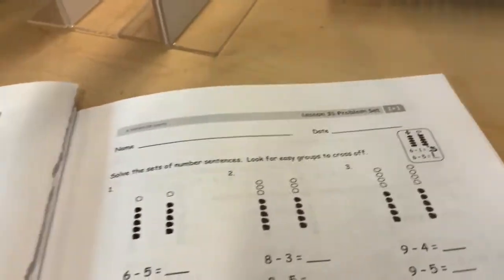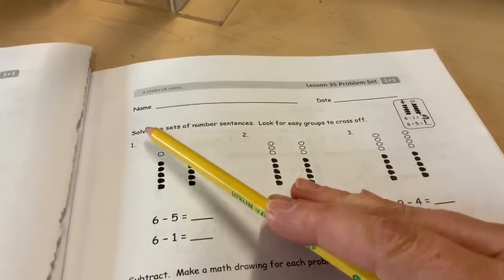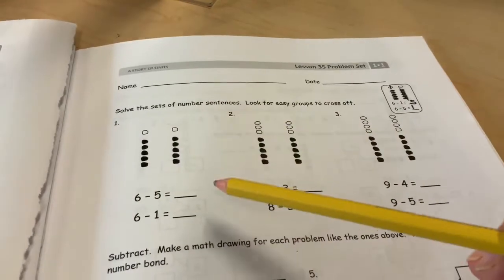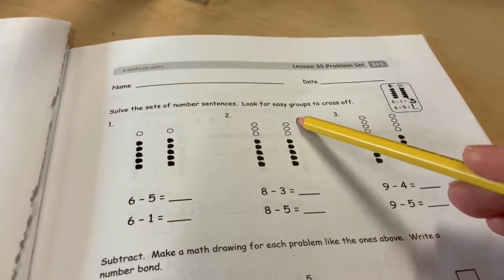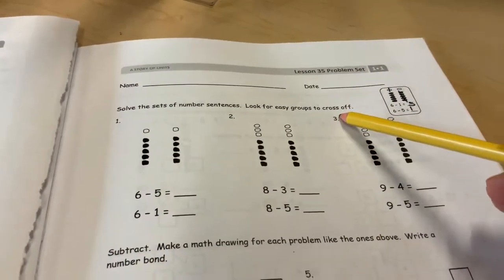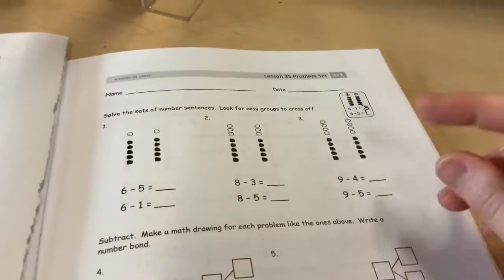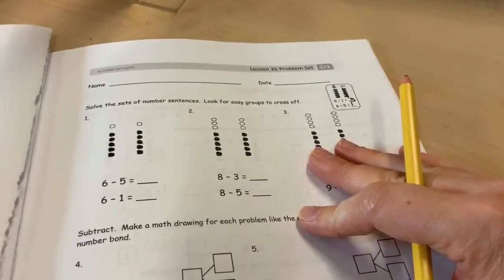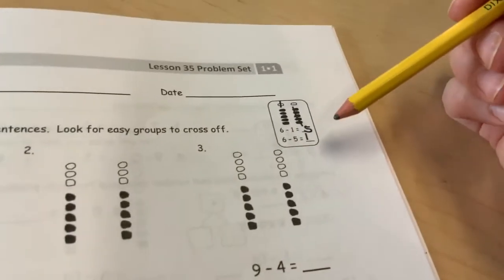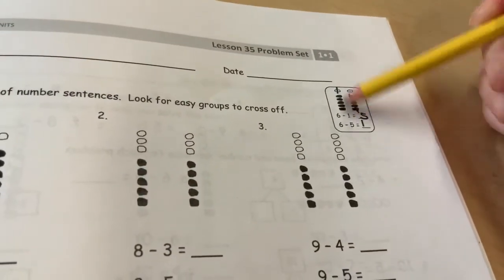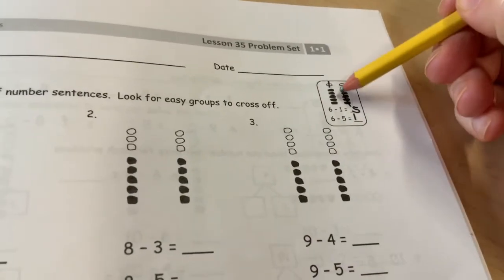35 problem set has these directions. Solve the sets of number sentences. Look for easy groups to cross off. So all of these strategies are efficient. They're quick, easy ways of solving problems correctly. Here's an example. Notice that these drawings are vertical, they're up and down, and that they're in 5 groups.